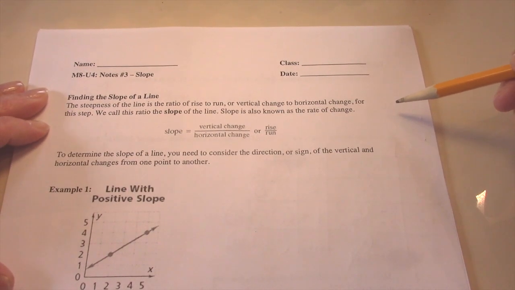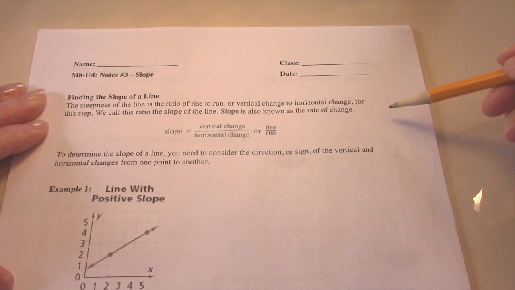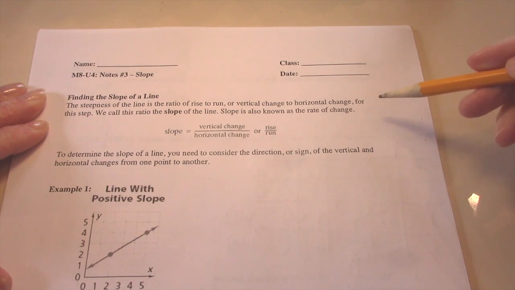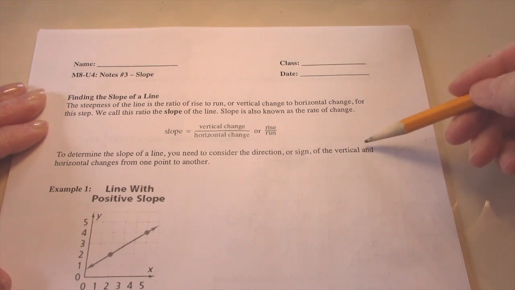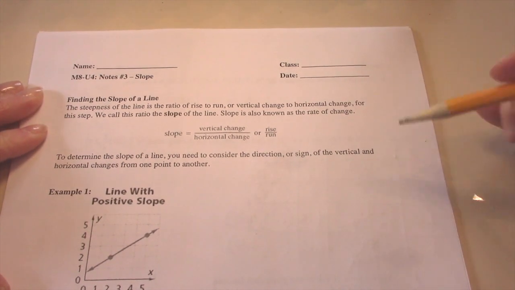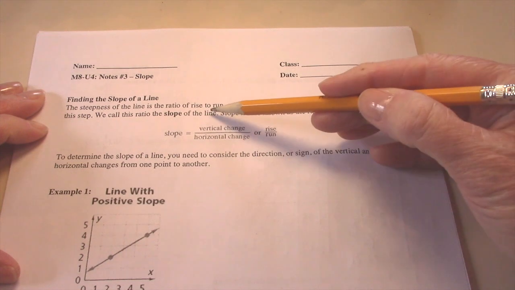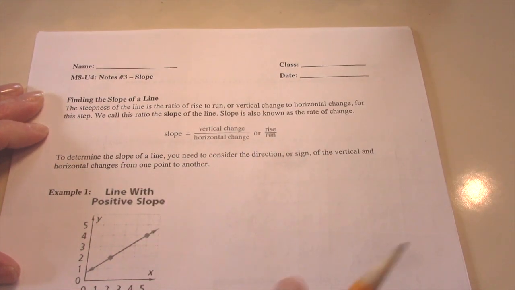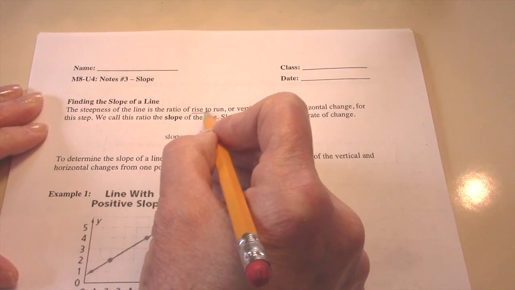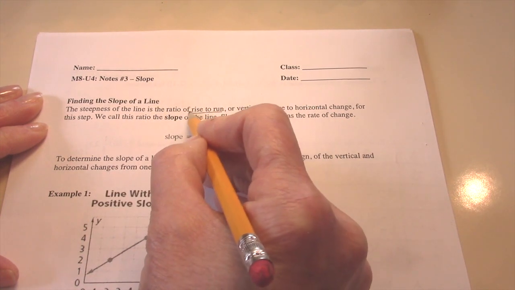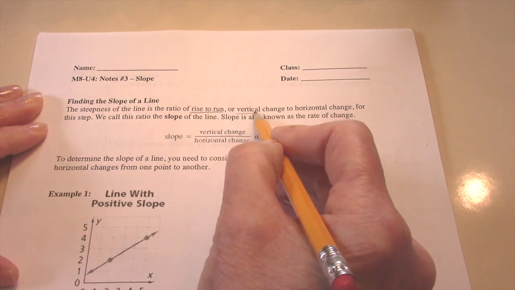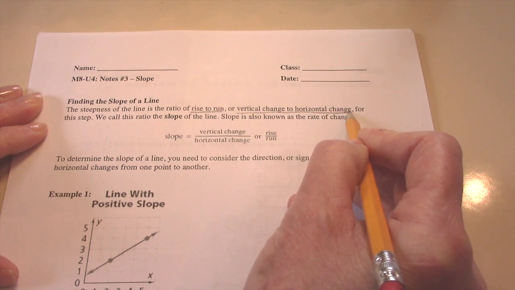Finding the slope of a line. Now, if you think of the word slope, slope is used for skiers. You can't move unless you have a slope. And a slope is the rate of change, where it's got to be like a hill. It's either going up or it's going down. So the words kind of go together. The steepness of a line is the ratio of the rise to the run. Okay, rise to the run. Rise meaning going up, and the run means going left or right. So rise to the run, or the vertical change to the horizontal change.